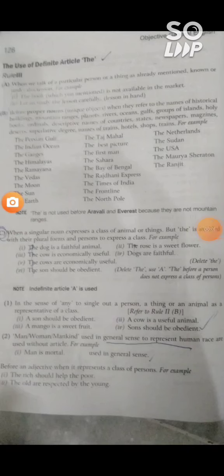Let us discuss the uses of definite articles. The article "the" is used before singular countable nouns, uncountable nouns. The article that is used is called the definite article. Definite article means what here? The article which refers to a particular person, place, or object is called the definite article.